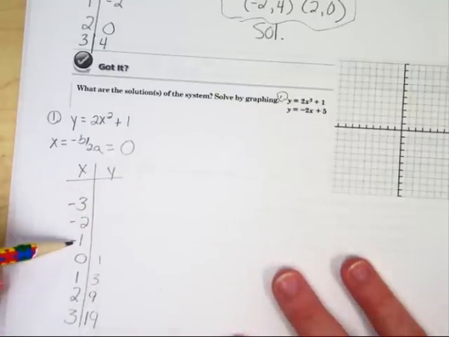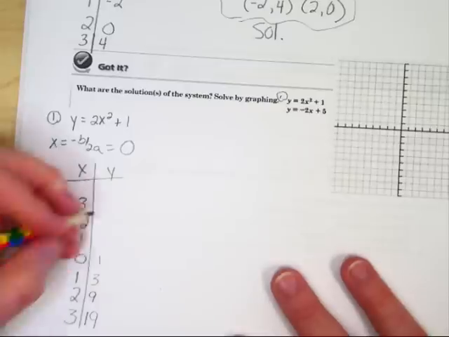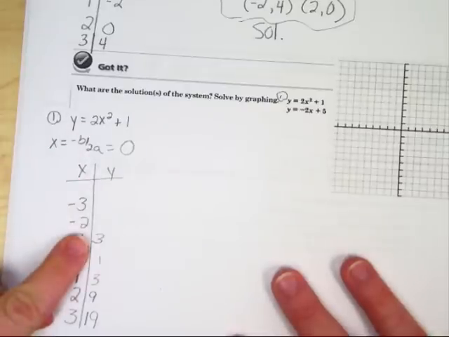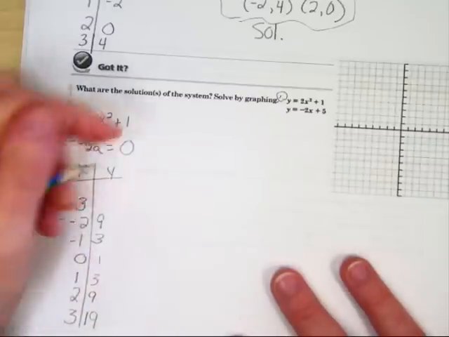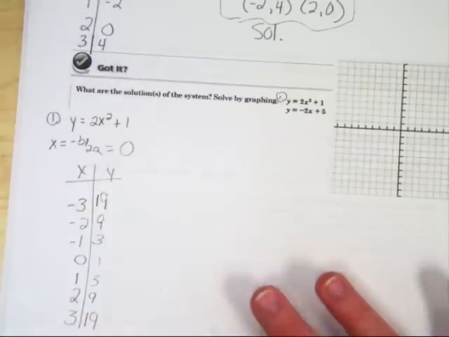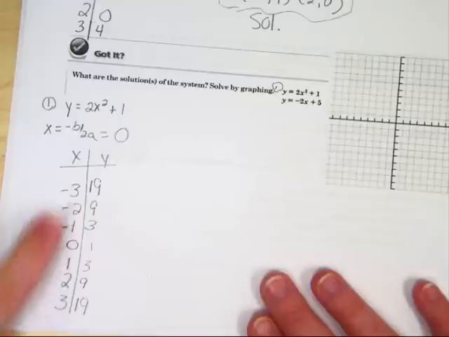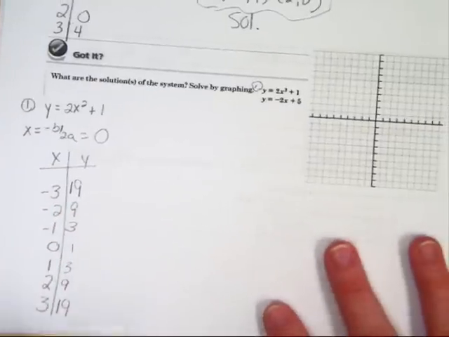Okay, you can always double check on your way back up. This would be 2 plus 1 is 3. This one would be 8 plus 1 is 9. This one would be 18 plus 1 is 19. And those are reflected points. You notice that these are very large, so what I'm going to do is I'm just going to plot the middle 5 points to start with.